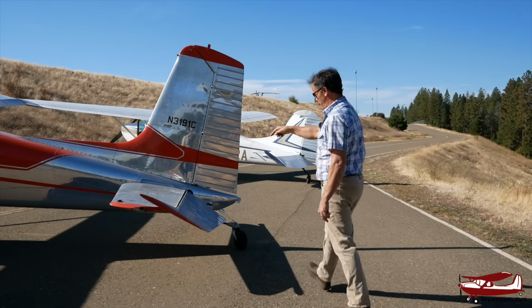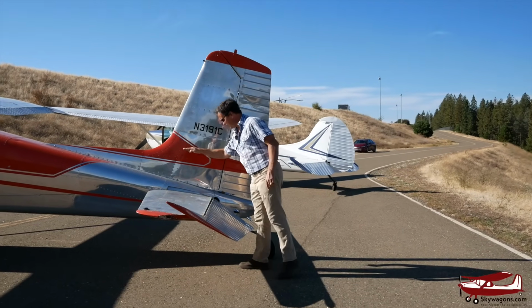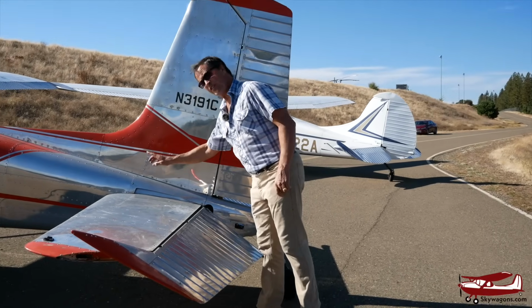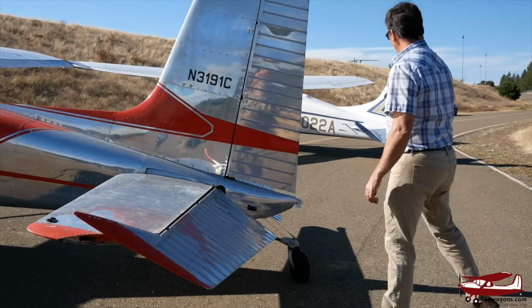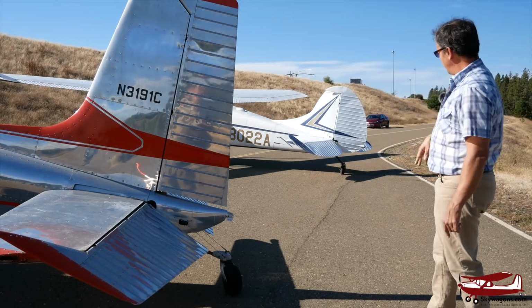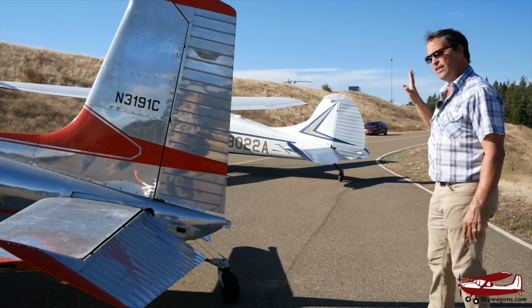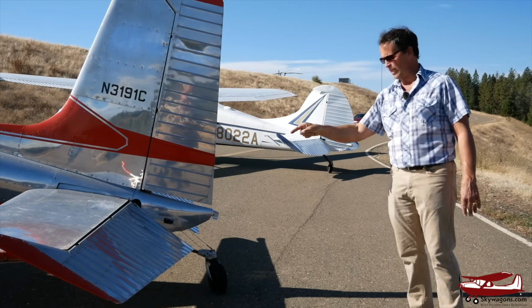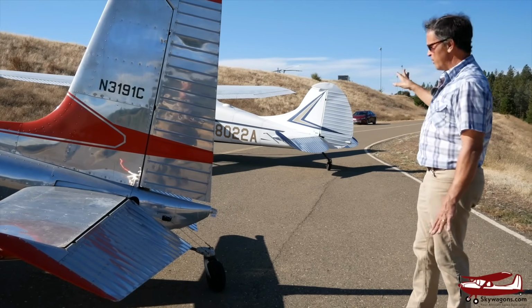This has the jack screw that trims it up and down, so the entire leading edge of the horizontal moves like this, pivoting here, and there's an AD on that. Whereas on the 170, there's a little trim tab on the wheel, so it is not as forgiving at carrying weight badly as this is, because this has massive range in its trim, and that's more delicate.